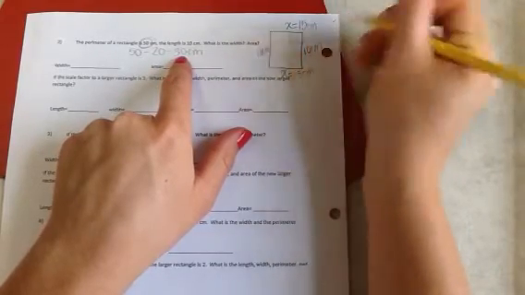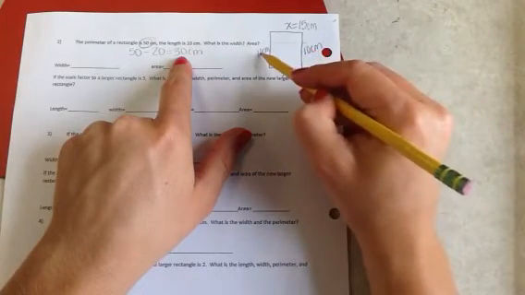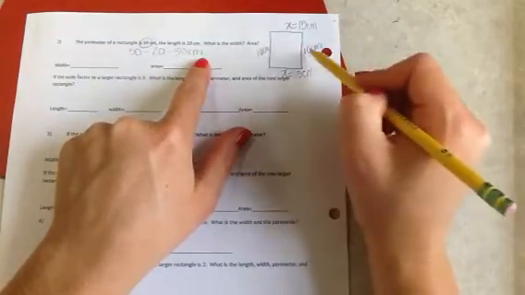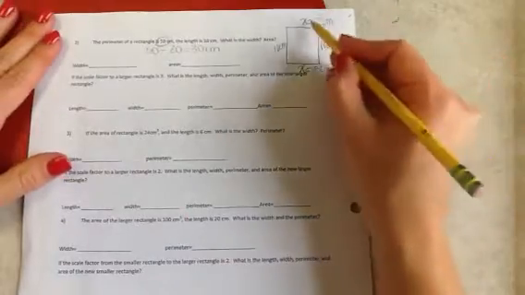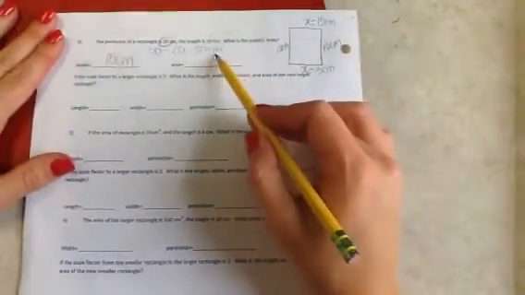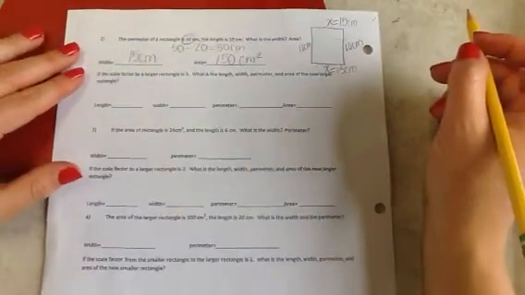Alright, let's check and make sure that's true. 15 plus 15 is 30, 40, 50. So that gives me 50 centimeters. So we just take what we're given, subtract it from the perimeter, and we find out what's left. So then the width we found out was 15 centimeters. And the area then, length times width, 15 times 10 is 150. Label centimeters squared. Square of the area.